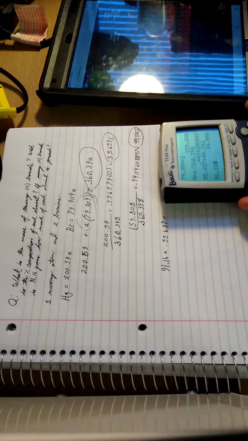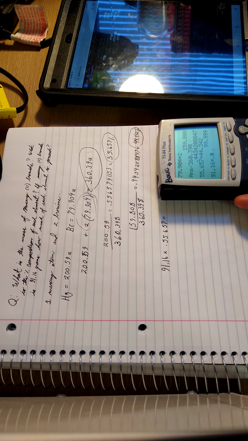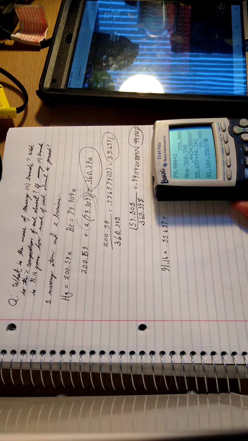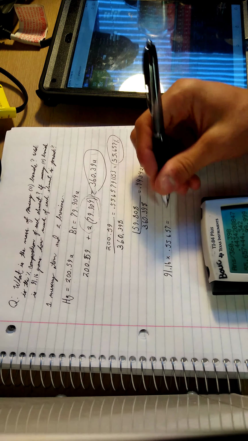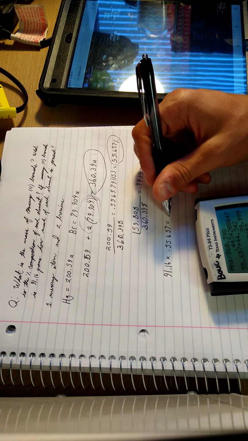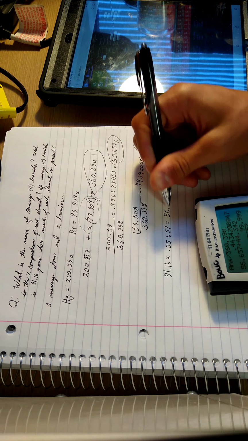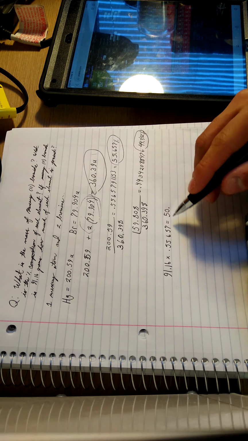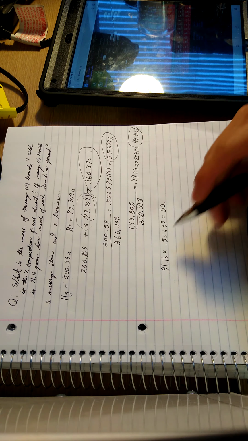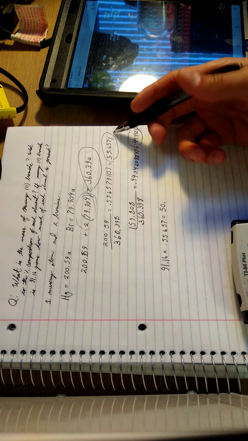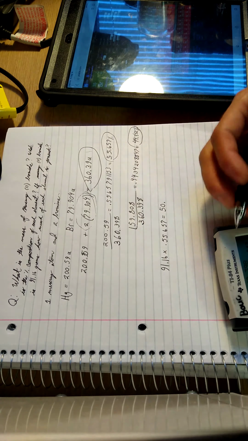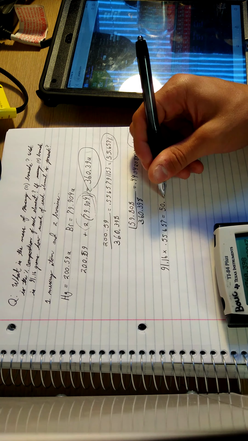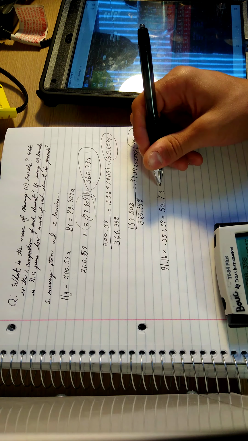Multiply that out times 0.55657, and that gives me this, and still rounding to the five significant figures in this case, because you're using the percent, which is the highest amount of significant figures. So that gives me 50.736.